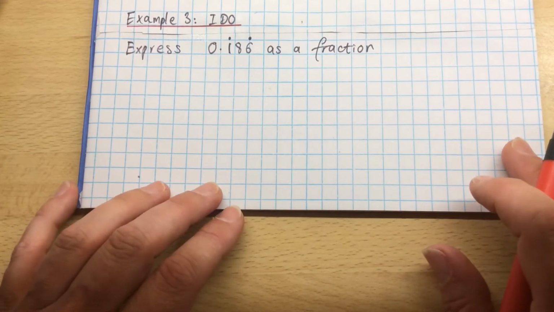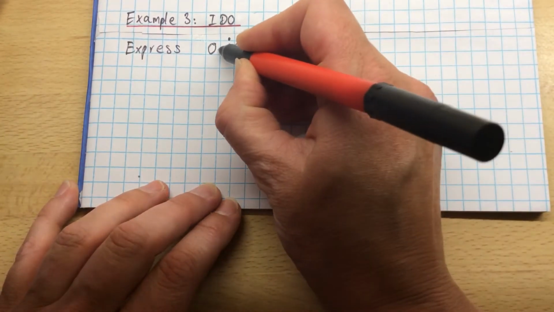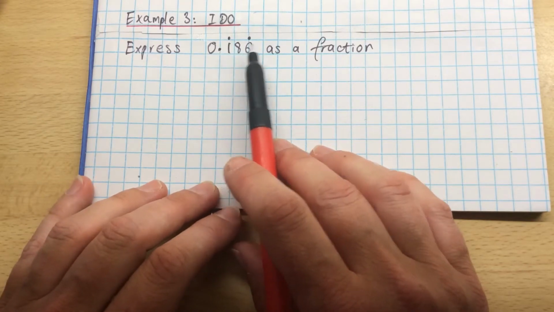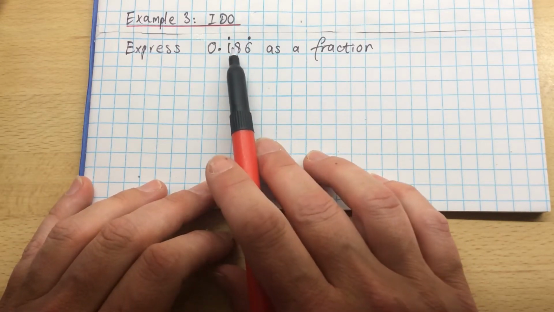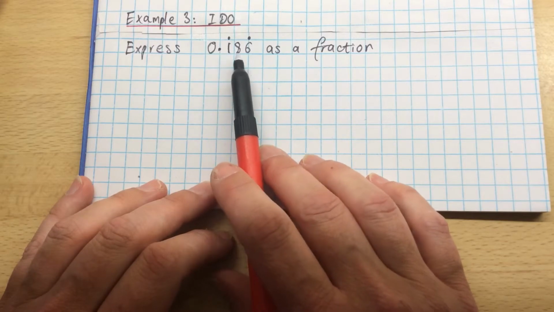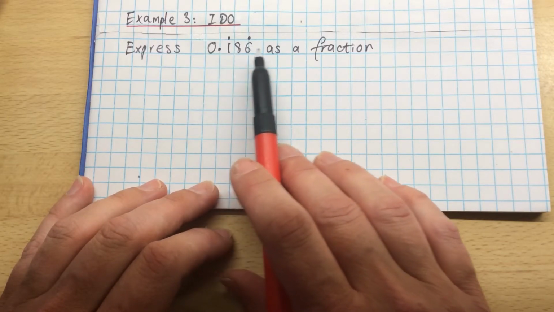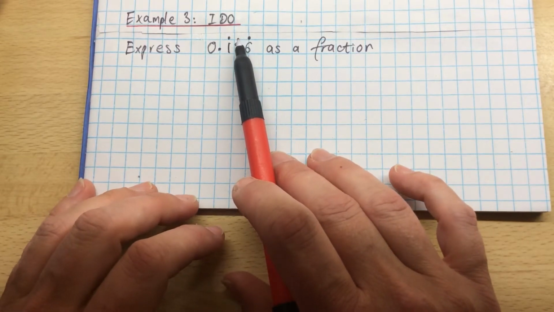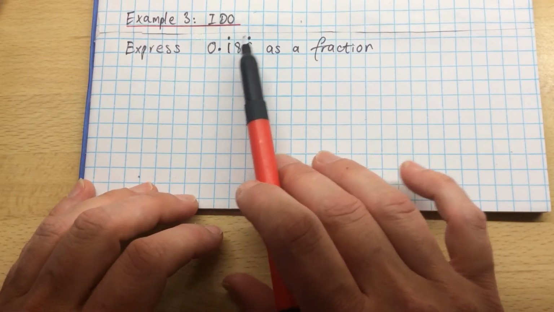Now you can see there's not actually 3 dots there. You've only got the 1 dot above the 1 and the 1 dot above the 6. But it's just a lazy way of writing that this whole thing is recurring. 186 is recurring, so it'll be 186, 186, 186, 186. But mathematicians just leave out the middle one. It's just a lazy thing.